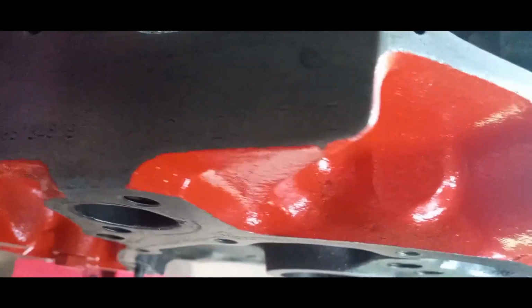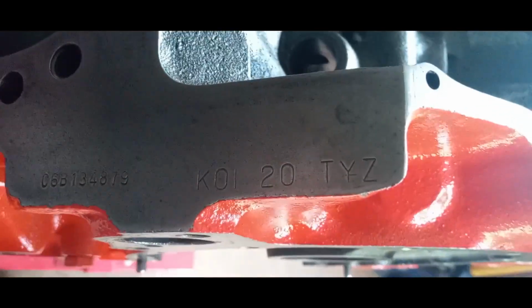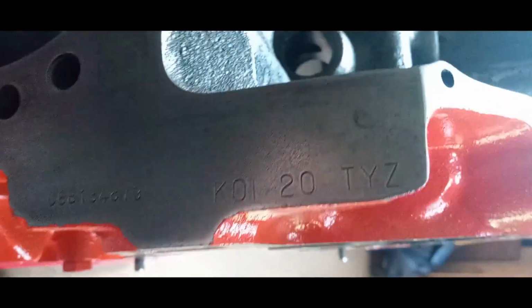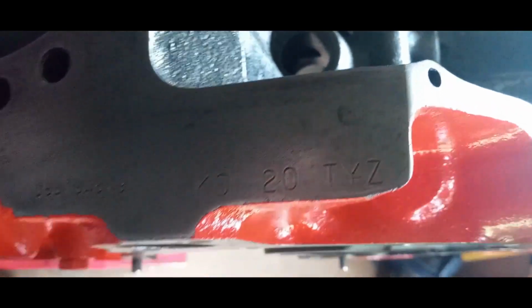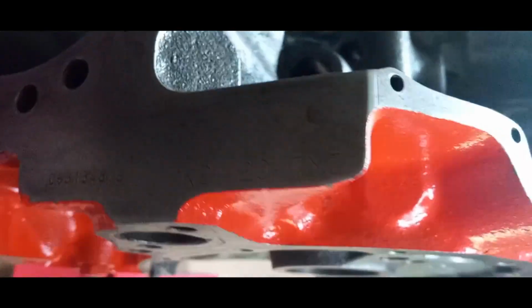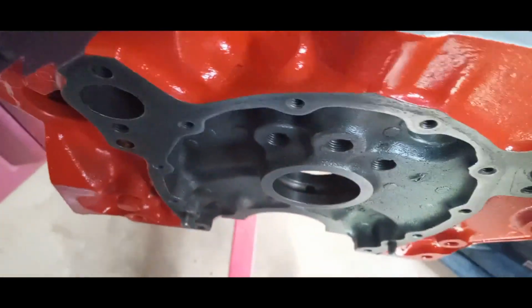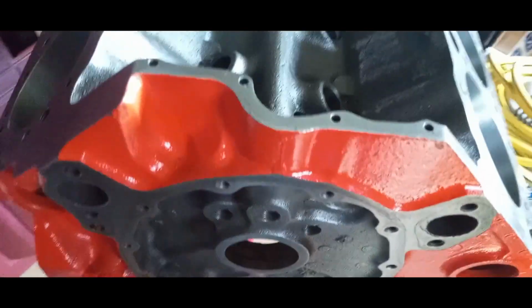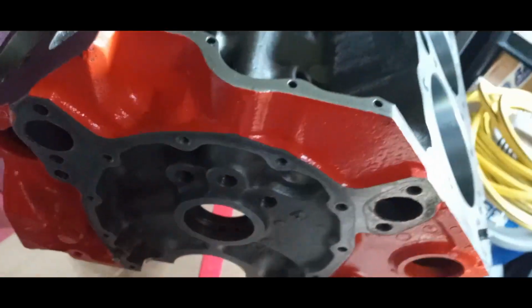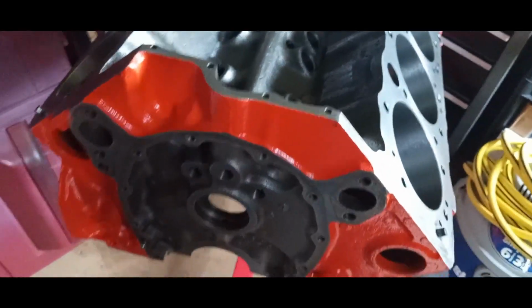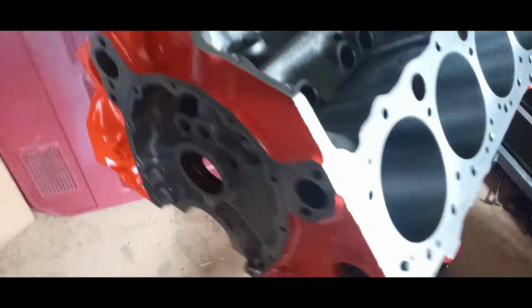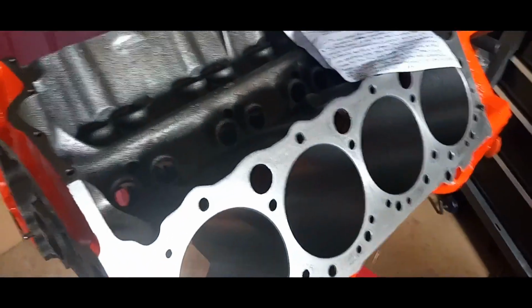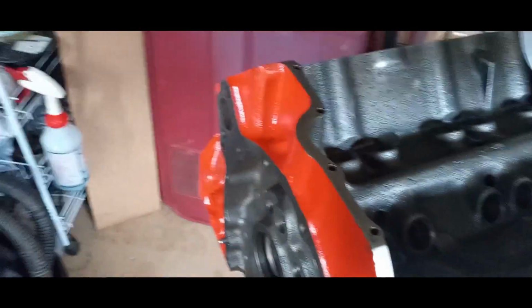That is the number you want to check to really verify what you have. And if you're going for a matching number car, that's the quickest way to verify that, yes, it is a matching number car. I know this engine came out of a 76 truck because I bought the engine from my brother, and it came out of a 76 truck he had. So I know this engine was a matching number engine to that truck. So that would have been good for him.